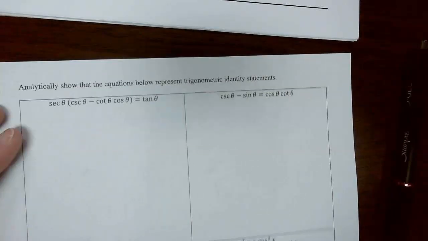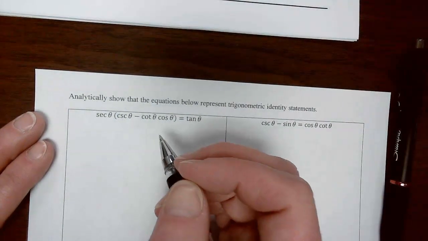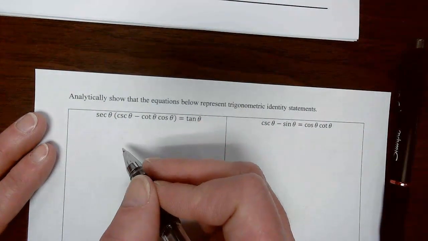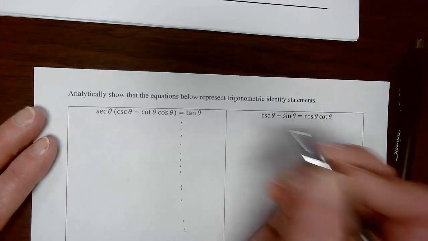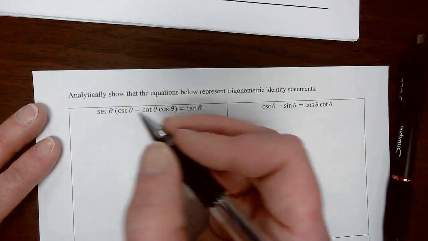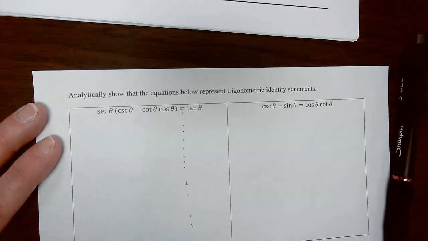Let's try some harder ones. Okay. Ooh. Let's see. There is nothing I can really do to that right side. So I'm just going to have to work on this left side. So I'm going to distribute.